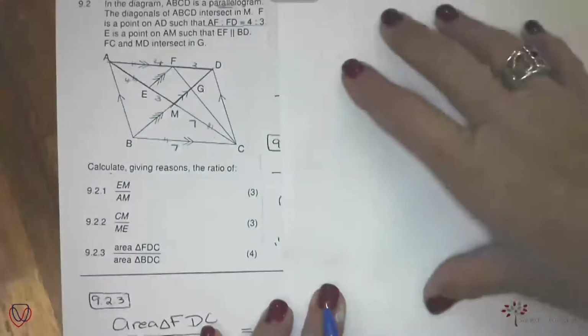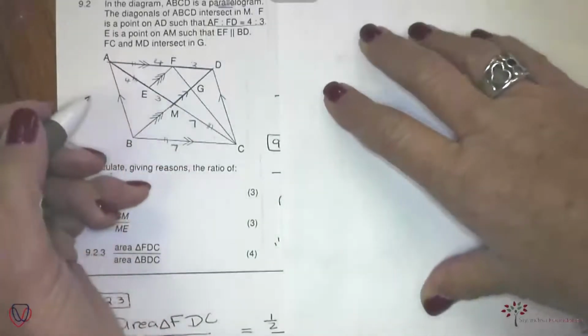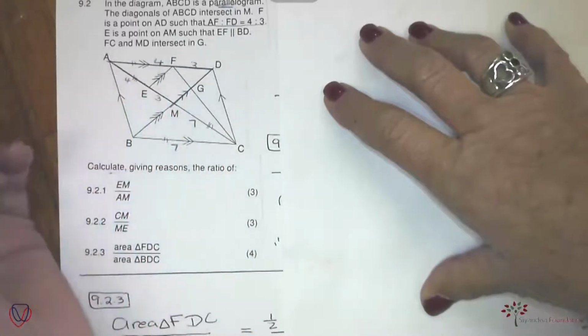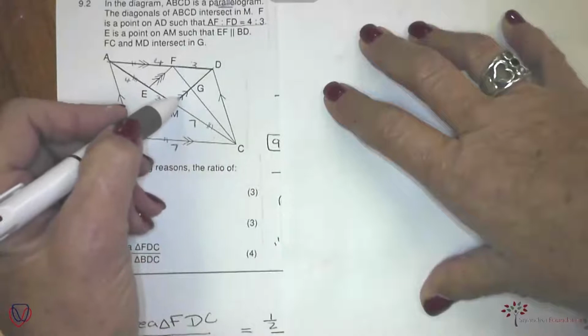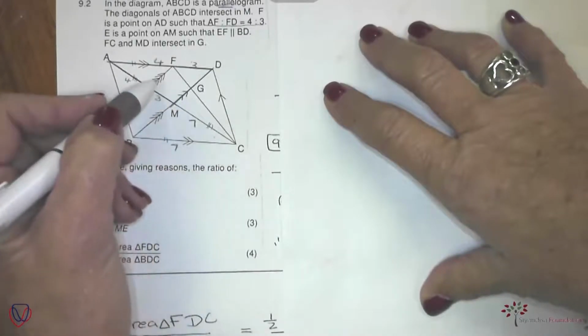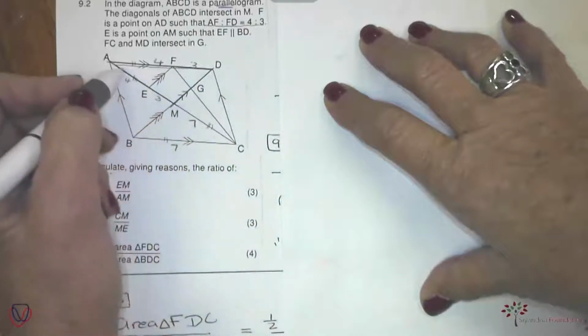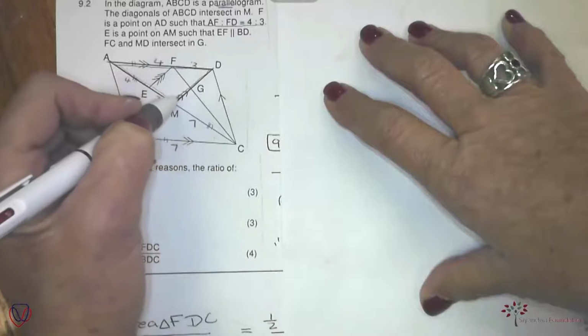People, before I go to the questions, I want you to look at which triangles can be used so that we can work with the ratios. A triangle must have one of its sides parallel to a side inside the triangle. So there's one triangle that we will have to work with. Okay?